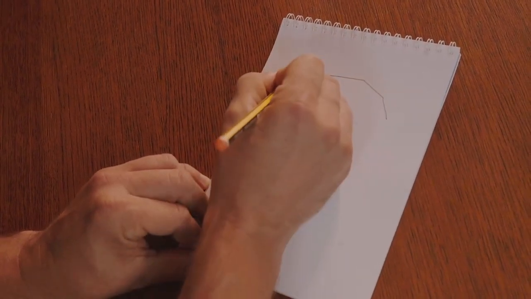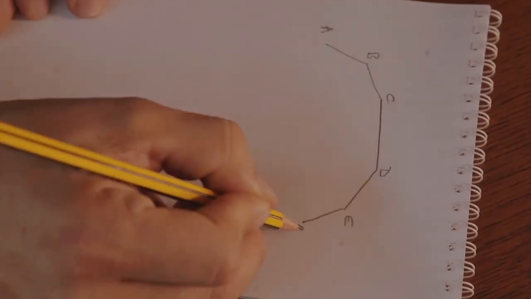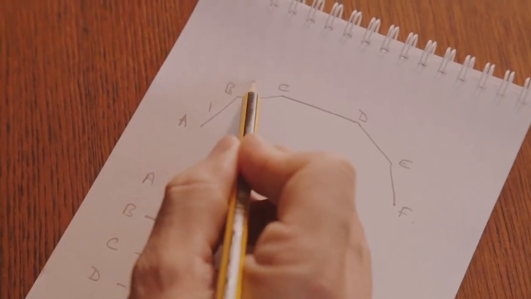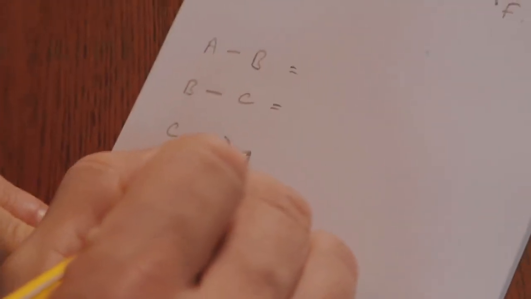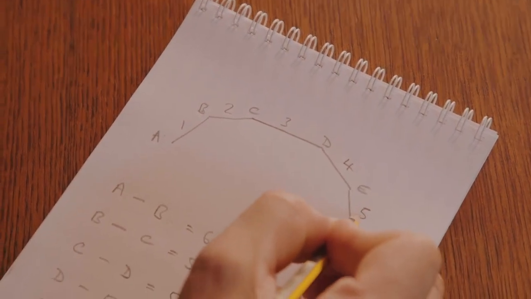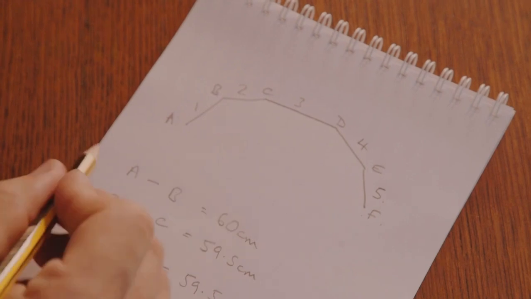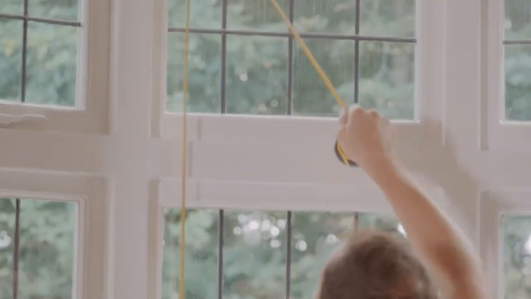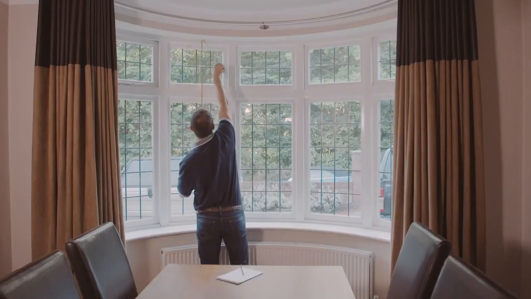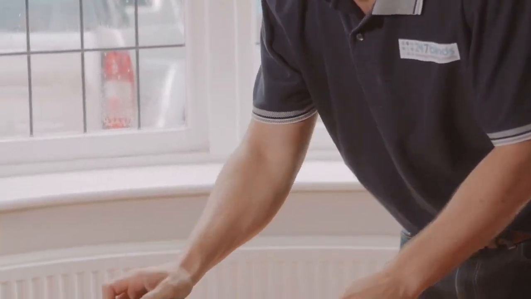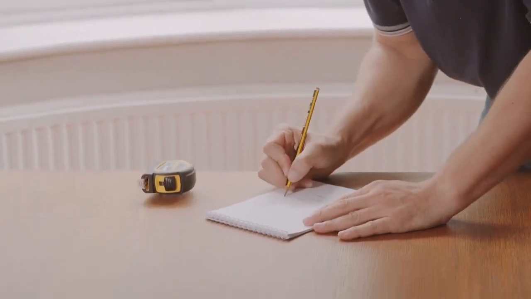So we can measure number 1, point A to point B for blind 1, point B to point C for blind 2, point C to point D for blind 3, point D to point E for blind 4, and finally point E to point F for blind 5. And now we need to measure the height or drop. Again, taking 3 measurements throughout: left, middle and right, or each panel location. And now we're going to use the smallest set of figures to ensure we get a consistent fit along the entire bay window.